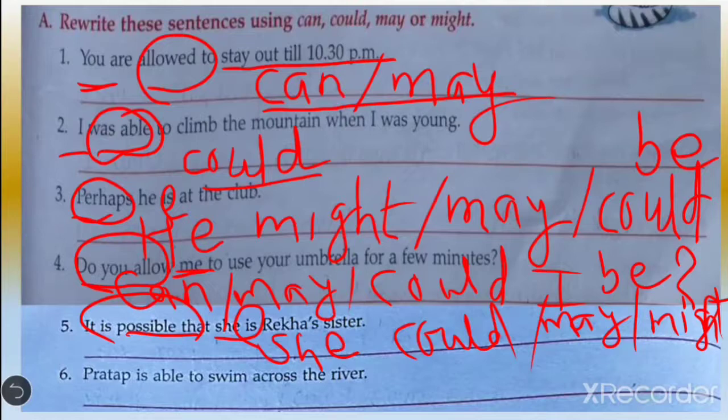Now look at the last sentence. Pratap is able to swim across the river. Now here, past tense is not mentioned, so you can use can. Here it is ability, so you can write can. Pratap can swim across the river.